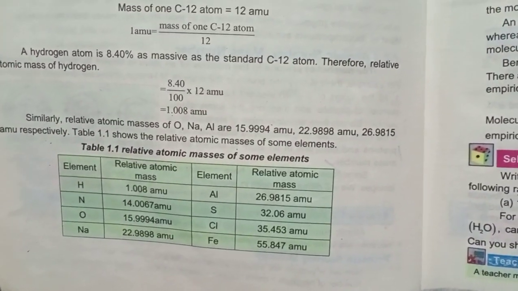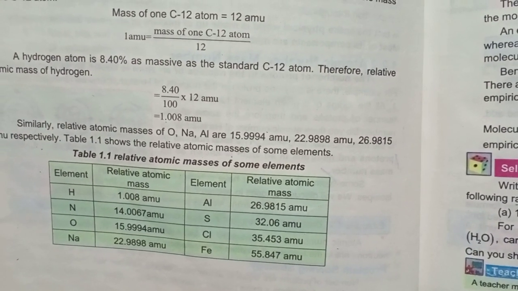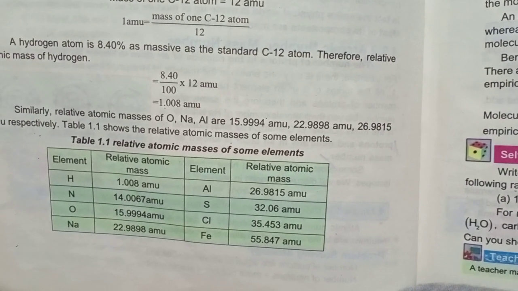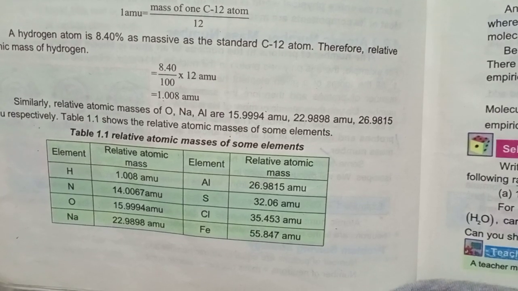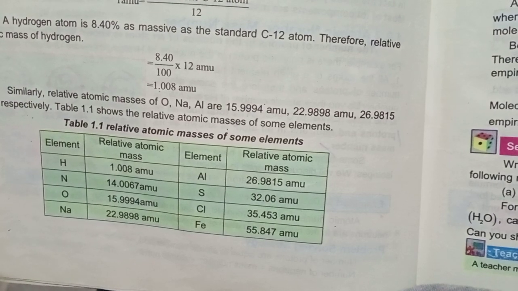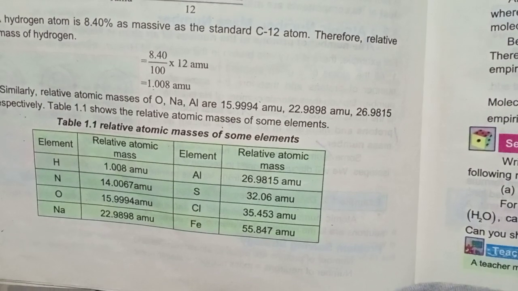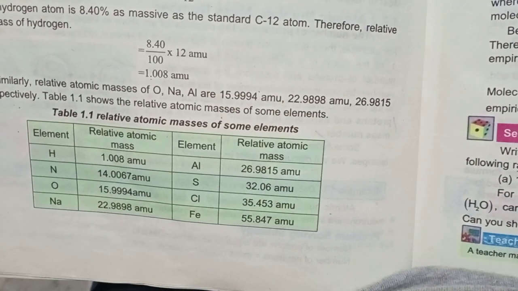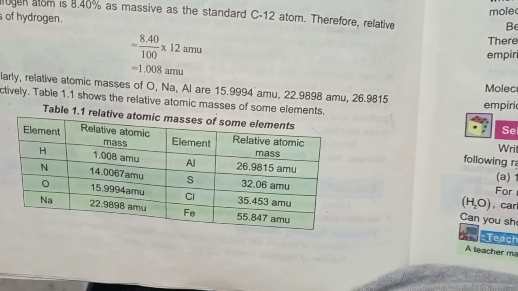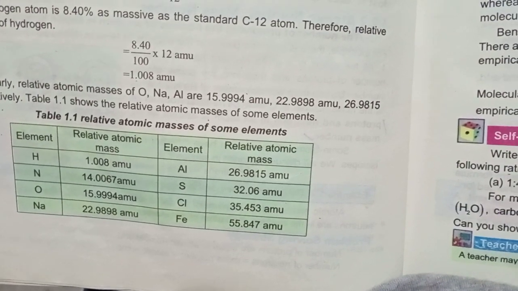At the bottom you can see Table 1.1. It's about the relative atomic masses of some elements. On the left, there are elements, at the top center, relative atomic mass, and in the middle, elements again, and on the right side, their relative atomic masses. There are different types of relative atomic masses and their AMUs written on this table.